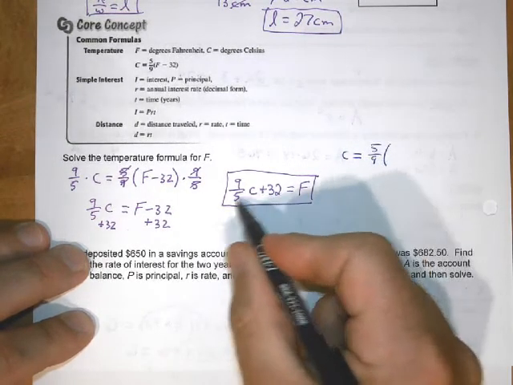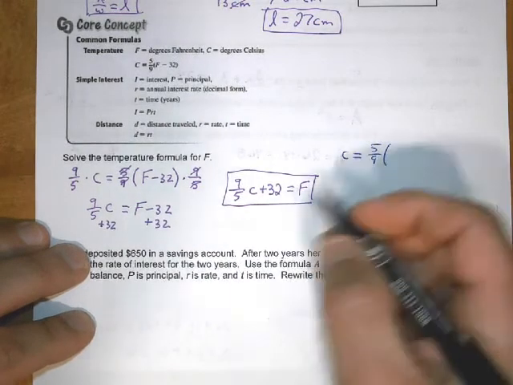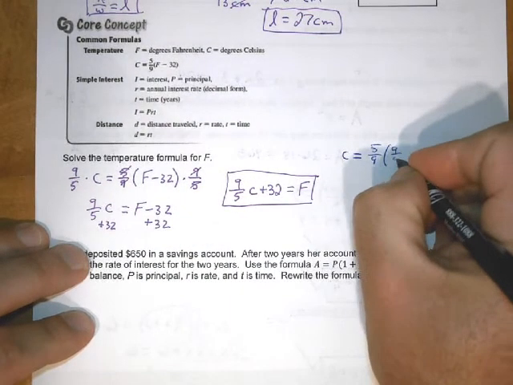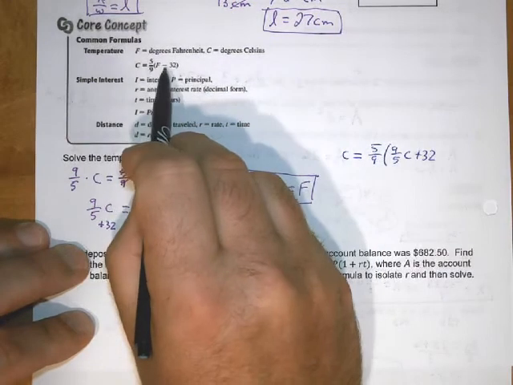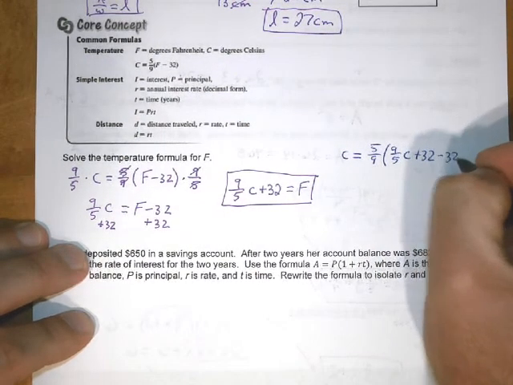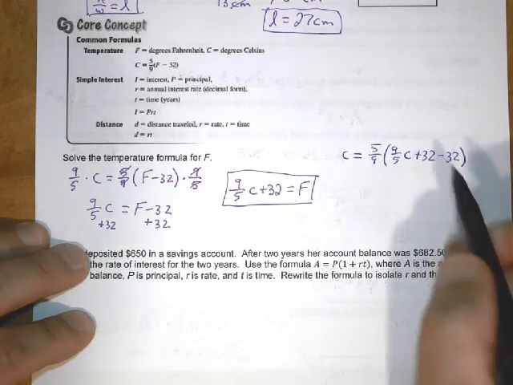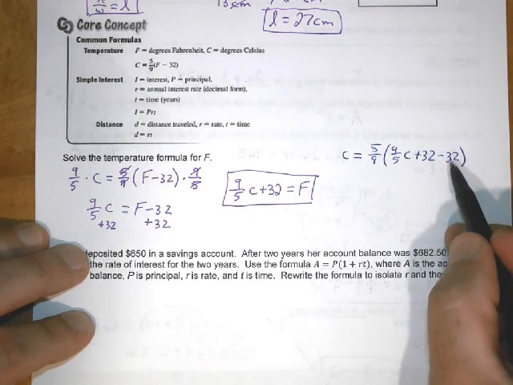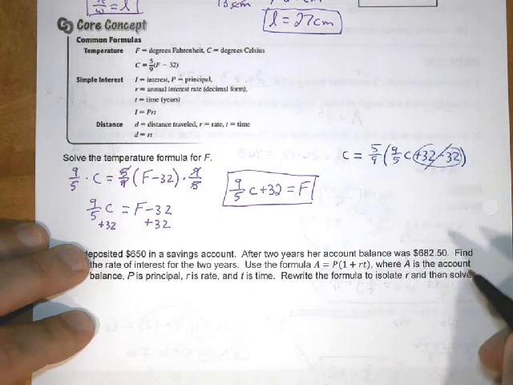All right, so C equals 5/9 times F. So I'm going to put this in, well, I don't need to put in parentheses. You can. They're just going to drop off. So it's 9/5 C plus 32. And then I need to finish out the rest of my formula, which is minus 32.